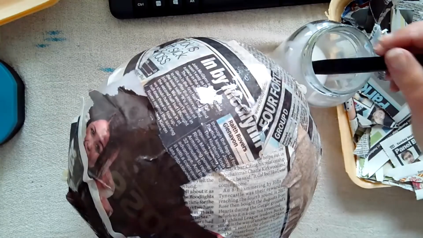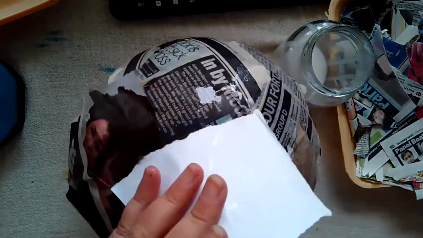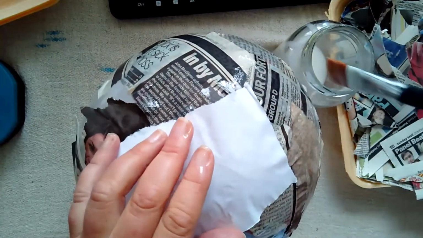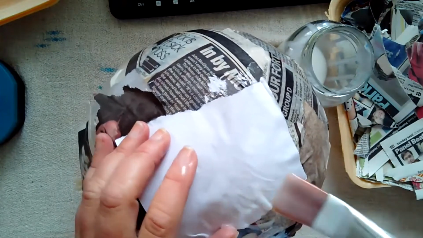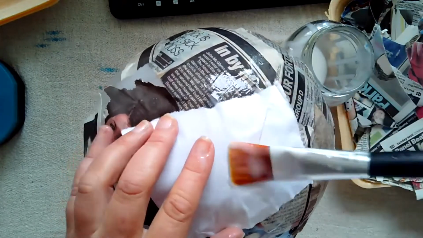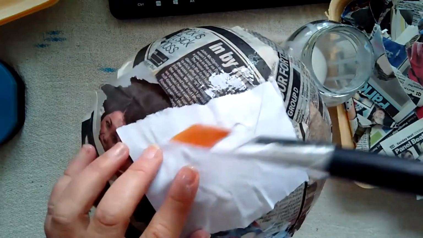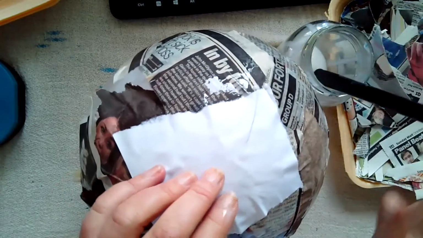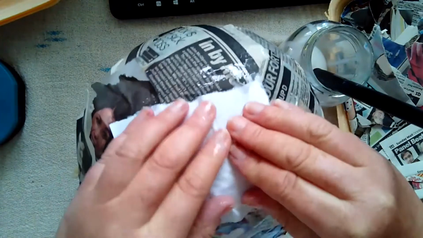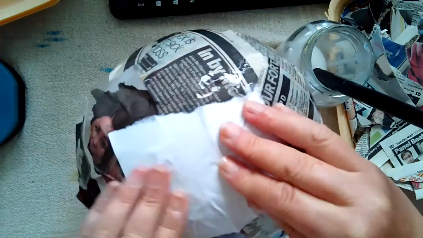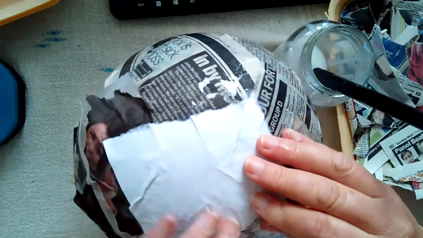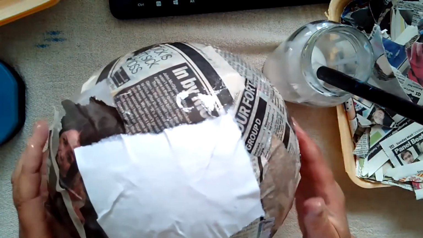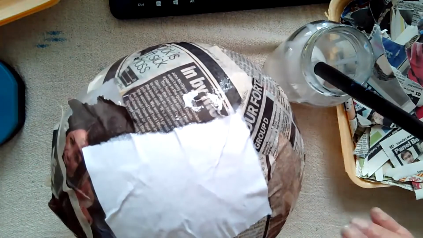Okay, so if you finish sticking the papers on your balloon, just give me some indication that I know you're done.